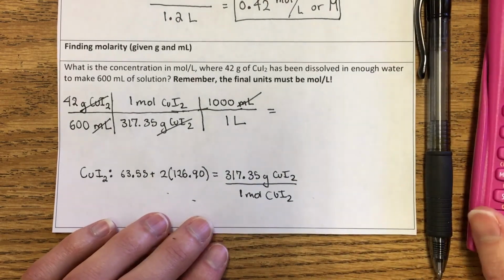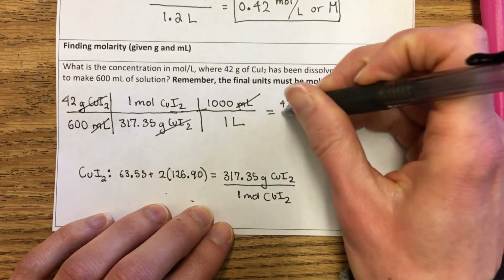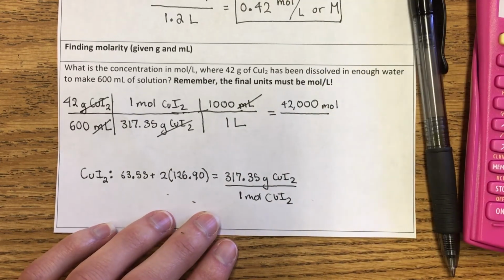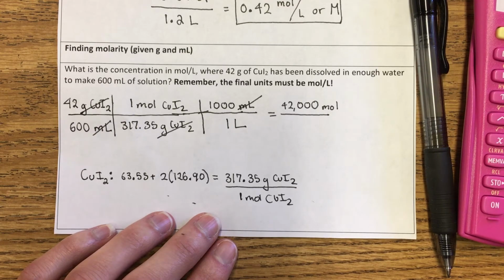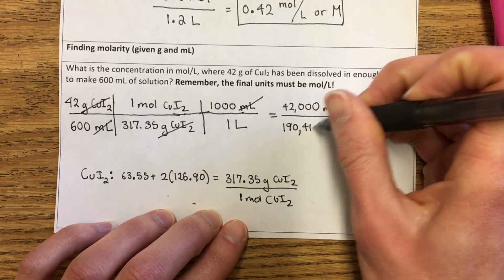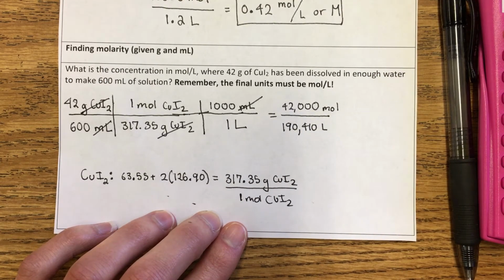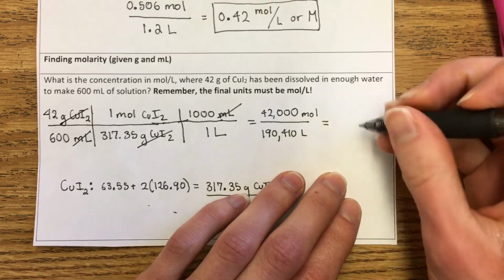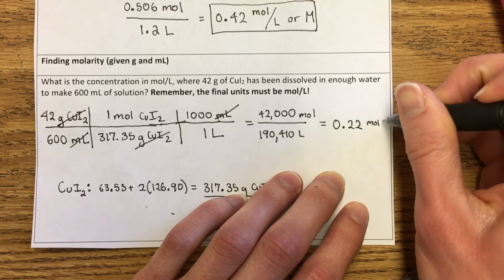So what I'm going to do is multiply everything on the top, which is going to give me 42,000. And that would be units of moles. And then I'm going to multiply on the bottom 600 times 317.35. And I got 190,410. And when I divide those, I get 0.22 moles per liter, or you could write capital M if you want to.